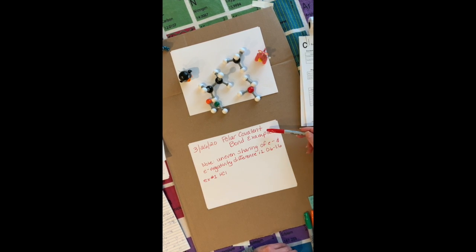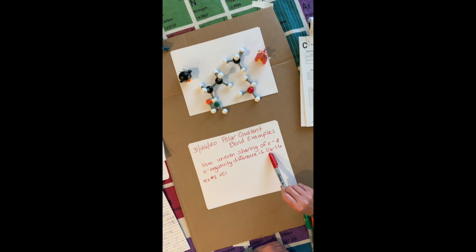So here's where I'm starting fresh. March 26th, polar covalent bond examples. Note a few things. This is uneven sharing of electrons. And because of that, there's an electronegativity difference between 0.6 and 1.6. So you definitely need to be looking at your periodic table and table S when we do bonding examples.